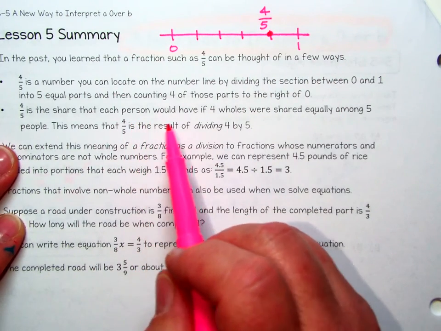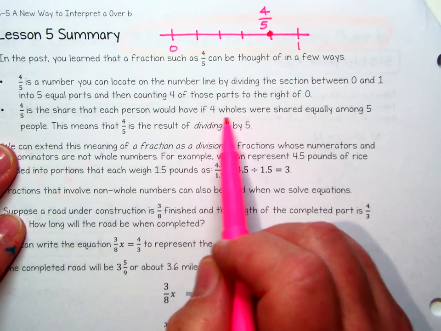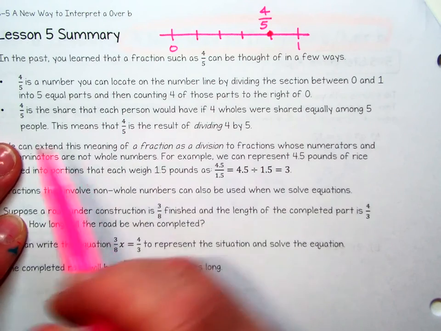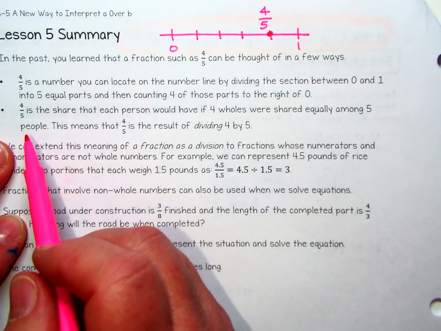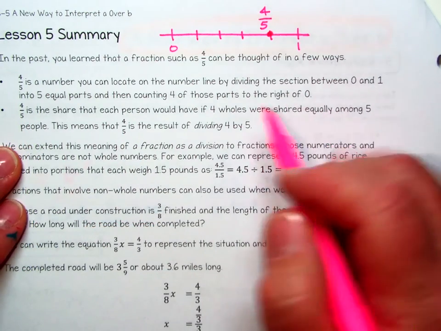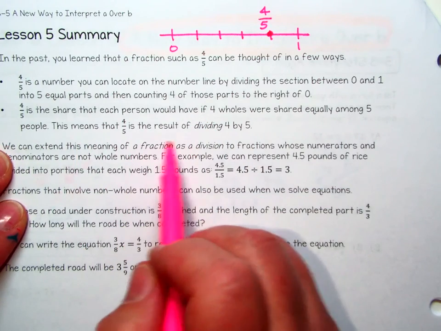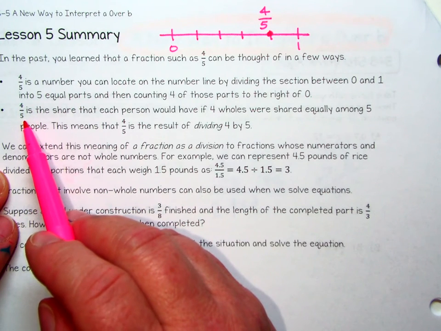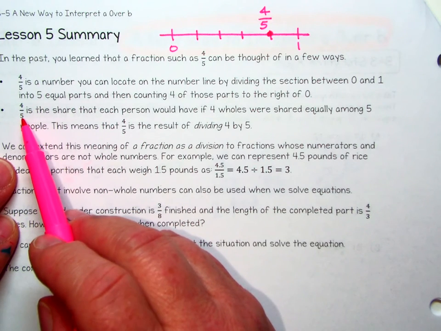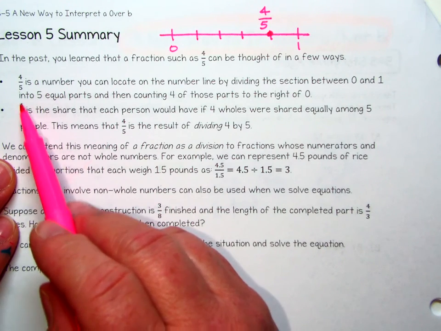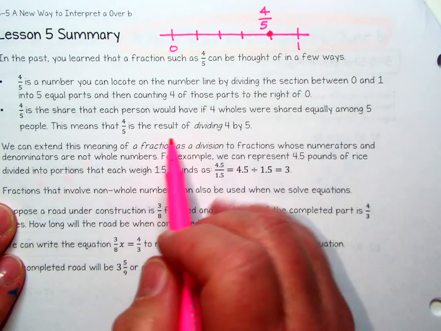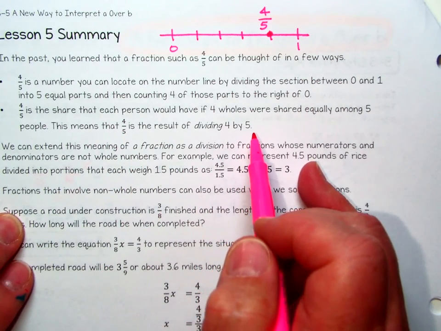4/5 is the share that each person would have if 4 whole items were shared equally among 5 people. They would get 4/5 of the whole amount. This means that 4/5 is the result of dividing 4 by 5. So let's just say you had 4 pizzas and you wanted to divide them equally among 5 people. Each person would get 4/5 of those 4 pizzas. And this means that 4/5 is the result of dividing 4 by 5.